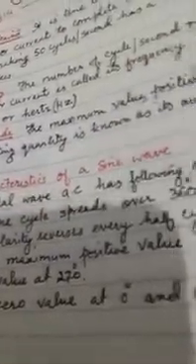So I may focus on these characteristics of sine wave. You may kindly write down these characteristics and learn them by heart. These are being asked in the examination. I'm focusing on it. You may kindly note down these characteristics and read them thoroughly. These are the next two.